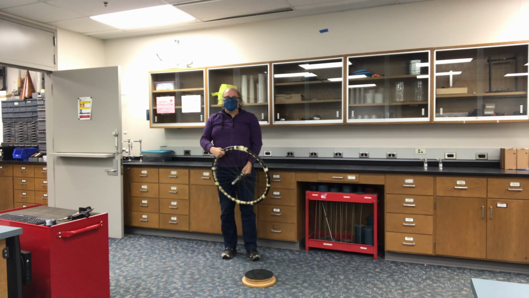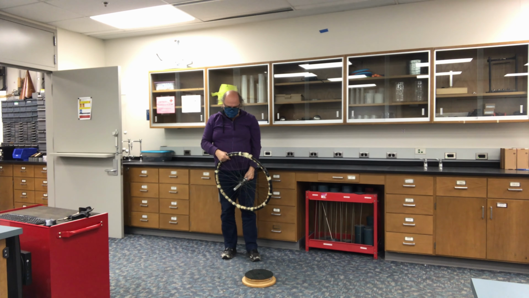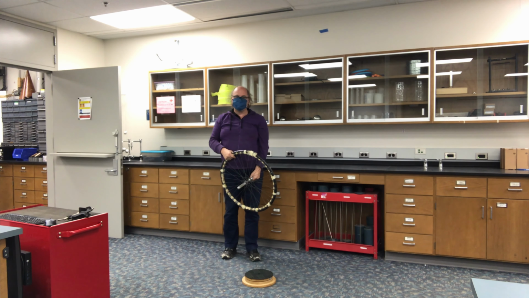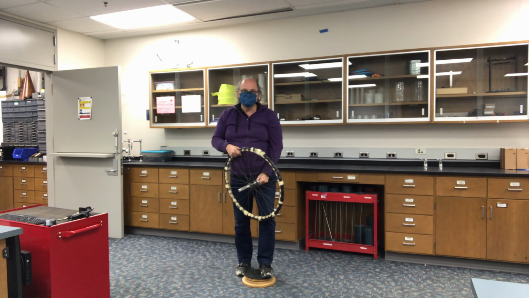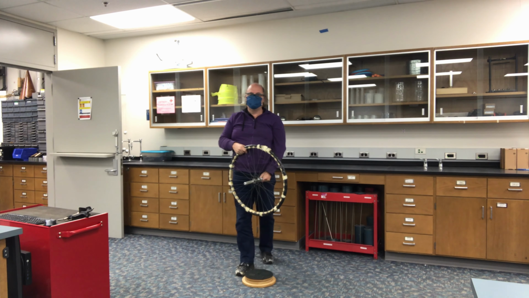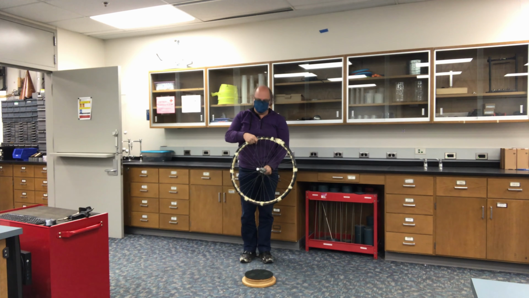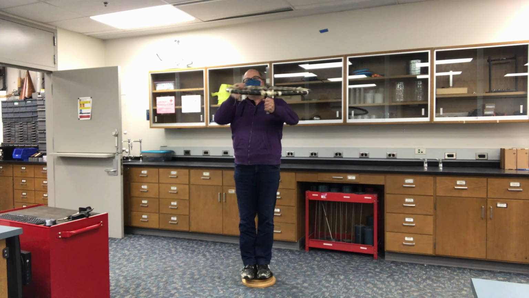In the remaining demos, I'm going to be using this thing that looks like a bike wheel, except that what looks like a tire is actually a rather heavy copper cable, so the thing has a very large moment of inertia. Predict what will happen to me when I give the wheel a spin.